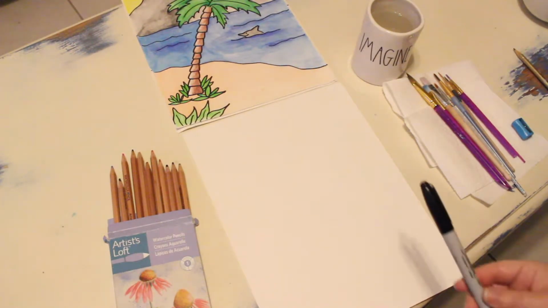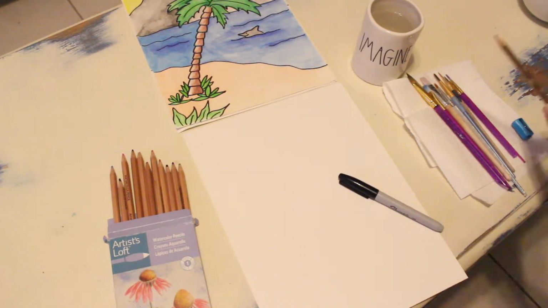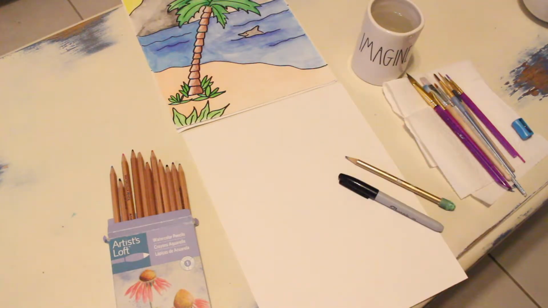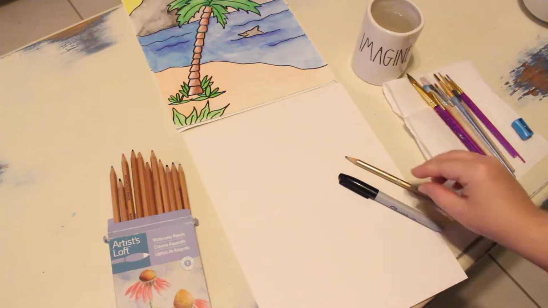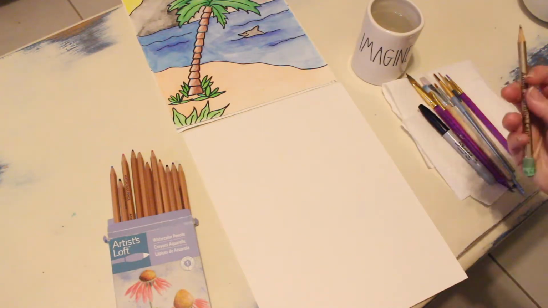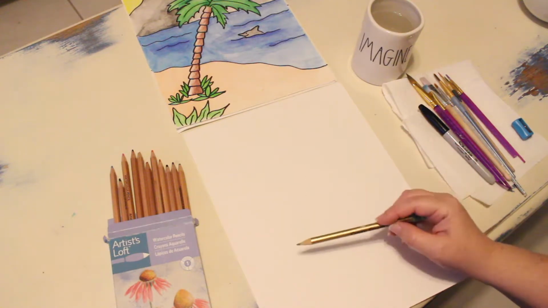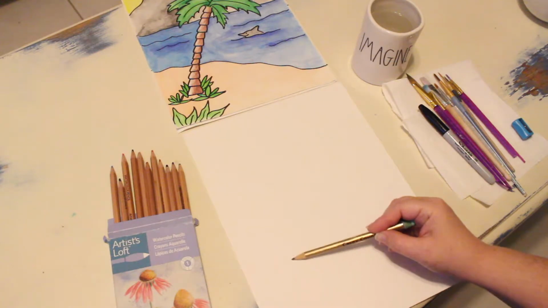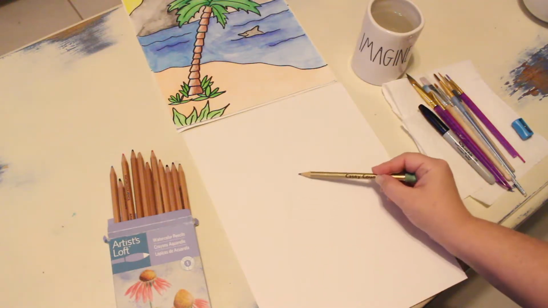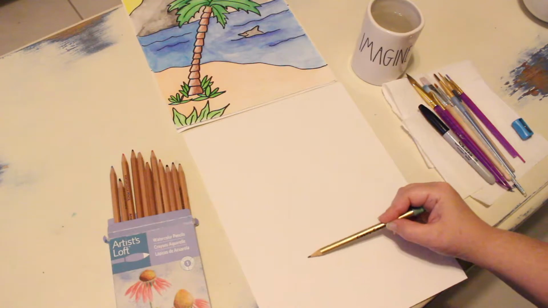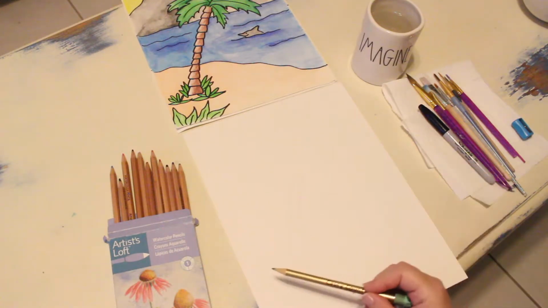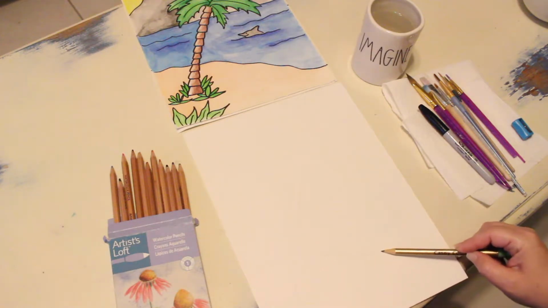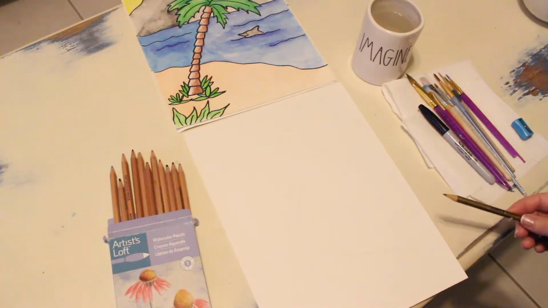To start with, you're going to need a Sharpie and possibly a pencil, just in case you want to draw out your scenery before you start using the Sharpie marker. For now, we need to know where we're going to place the palm tree. As you can see, it starts about here, and we need to make sure that we're just lightly using the pencil like this. And then we have the sand, kind of wavy lines like this. And that's all we need to do to start.